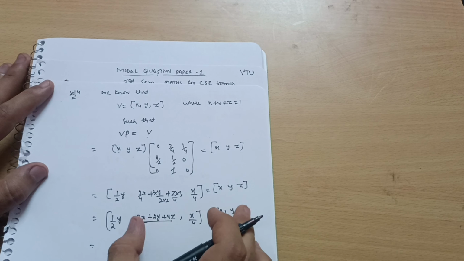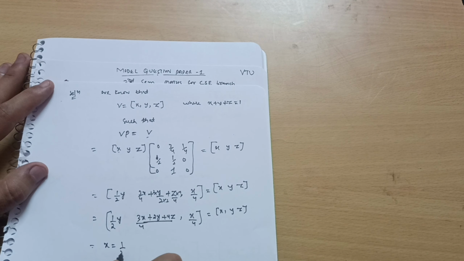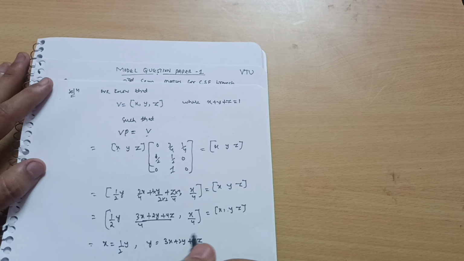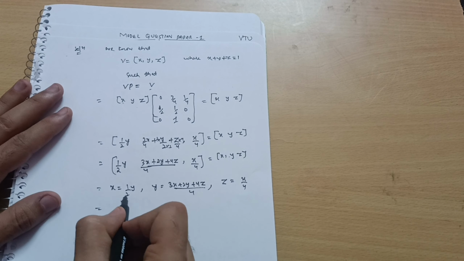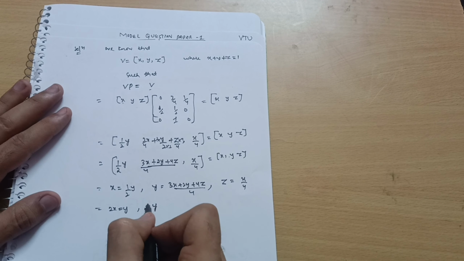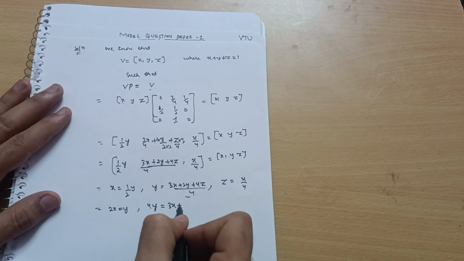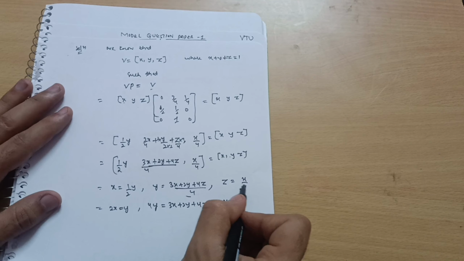Then you can compare these terms, as these matrices are equal. So x is equal to 1 by 2y, and y is equal to (3x plus 2y plus 4z) divided by 4. Then z is equal to x by 4, right? I hope you are getting it. This is your 2x is equal to y, so y is equal to 2x. Here 4y is equal to 3x plus 2y plus 4z, and x is equal to 4 into z, that is 4z.